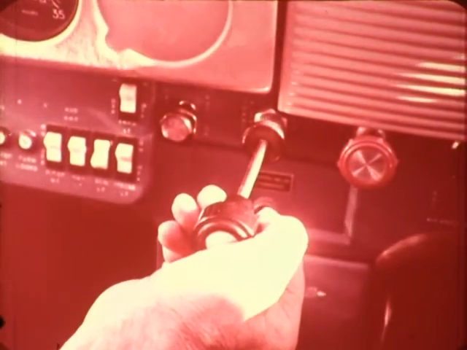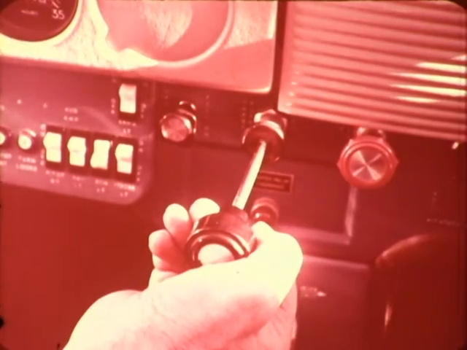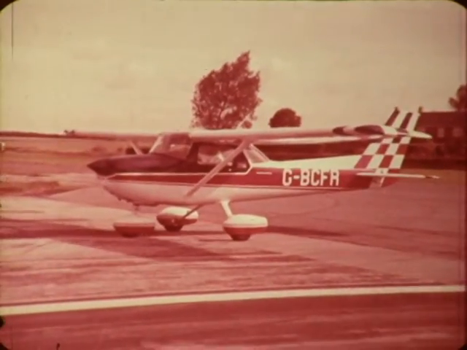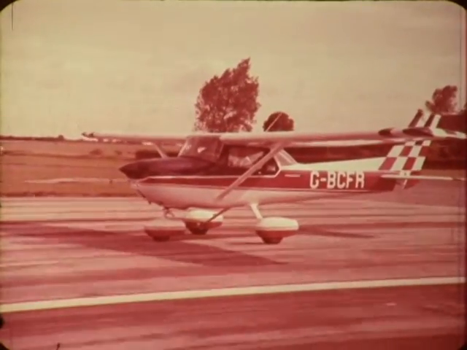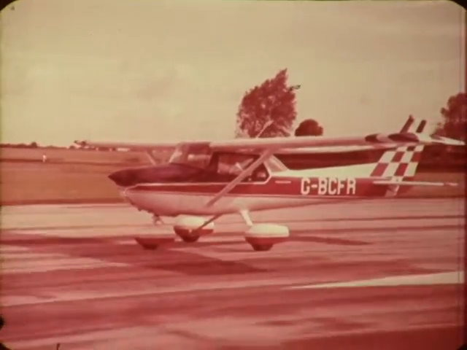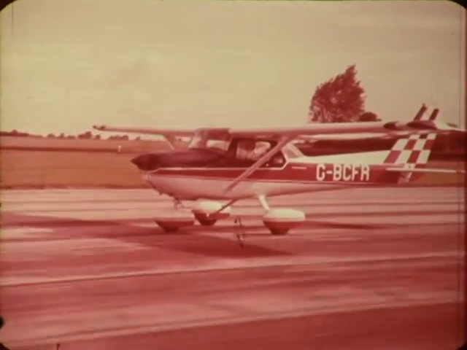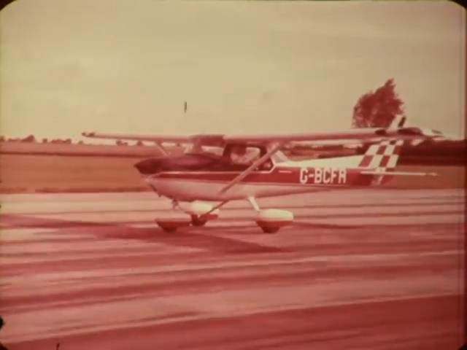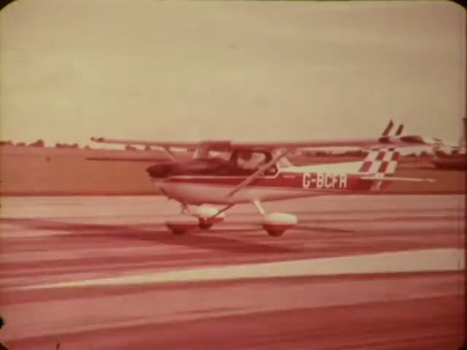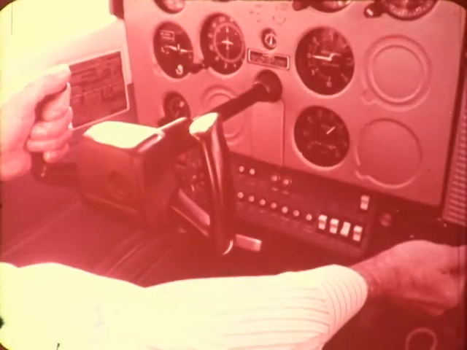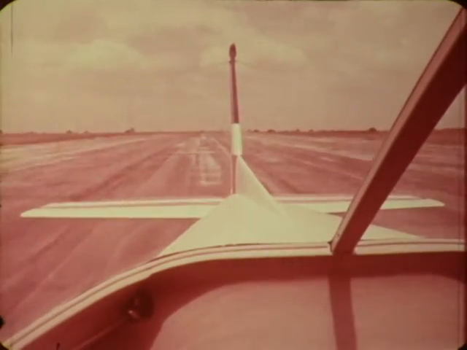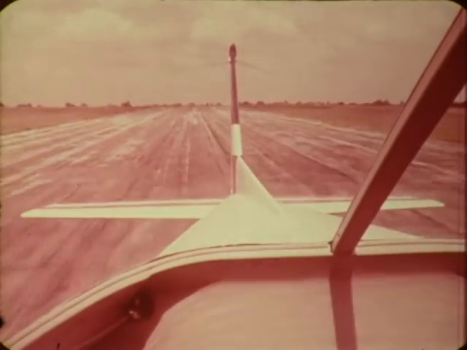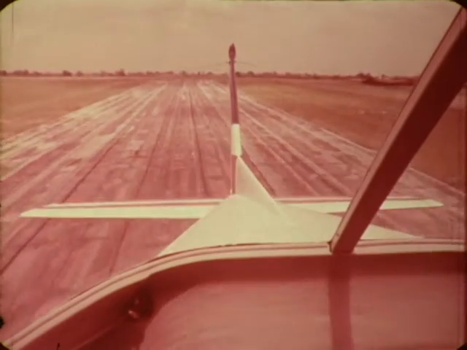Let's see what happens when we use the controls to change the flight path, or simply to take off and climb. The pilot opens the throttle, and the airplane accelerates. As flying speed is reached, he pulls the control column back. The elevator rises. The tail goes down. The airplane lifts off and rotates into the climb.